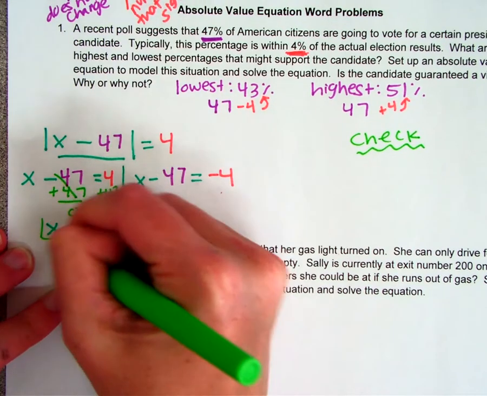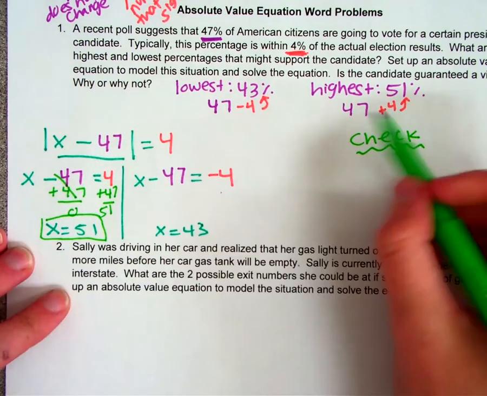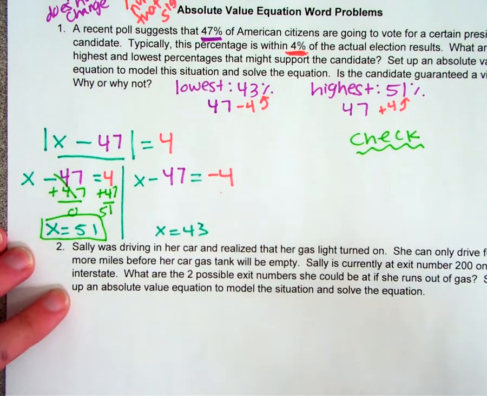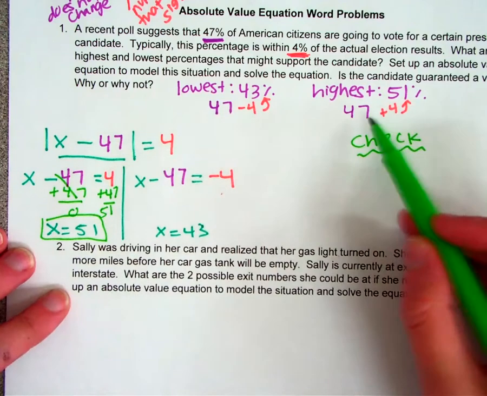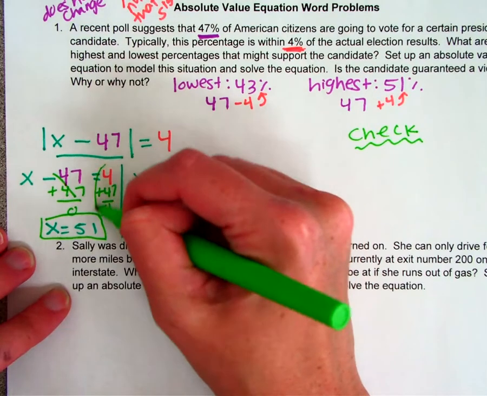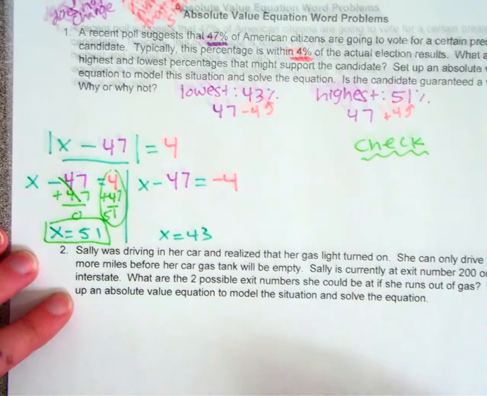So guess what, you guys? We got the right answer. Yes. Our highest percent is over here, 51. Nice, you guys, nice. And see, this is the part where we did 47 plus 4 like we did here. So this part is how we got that, which is pretty cool.